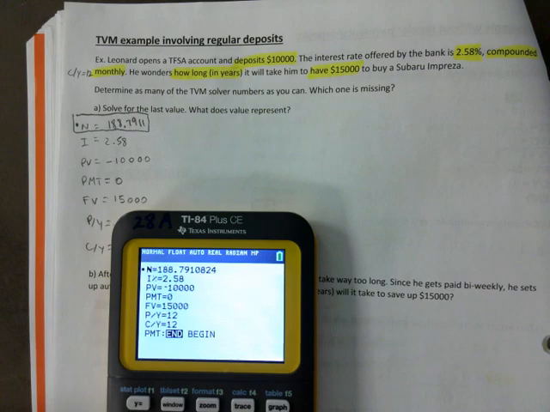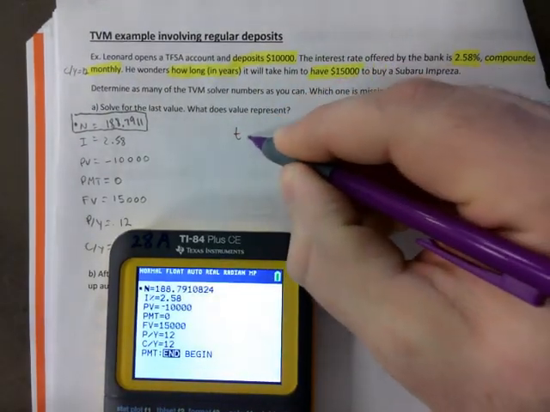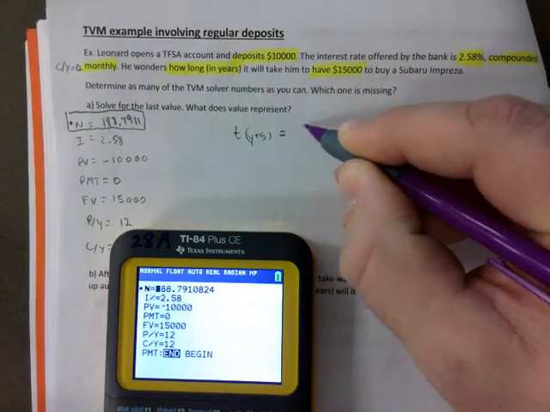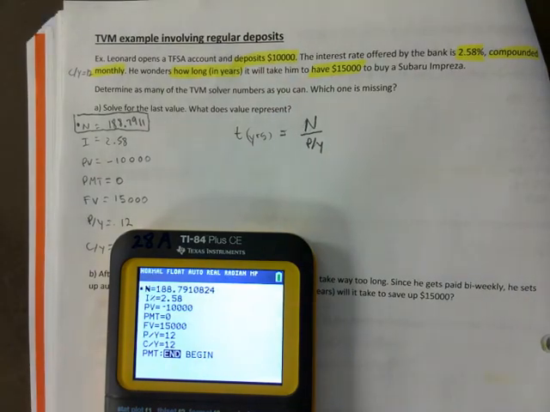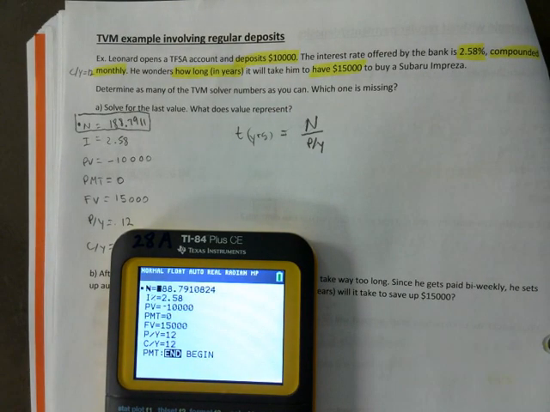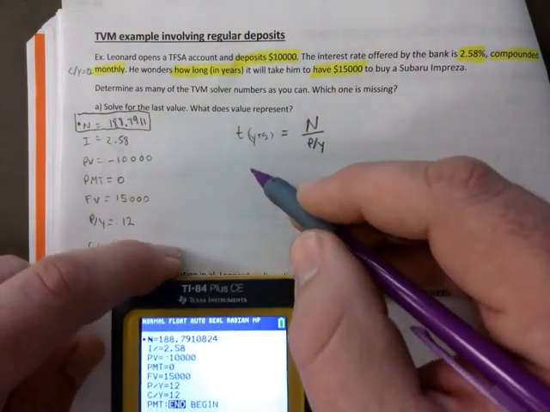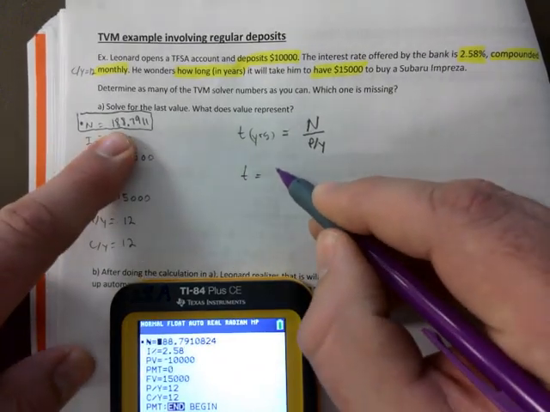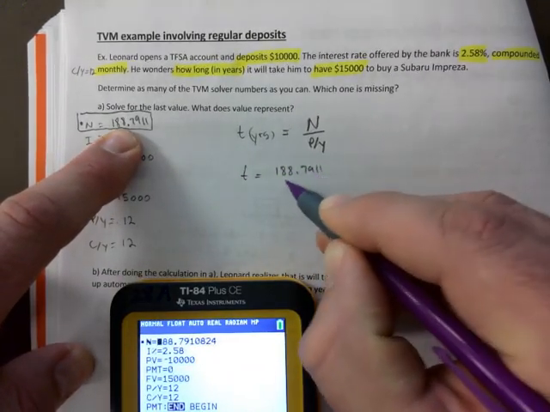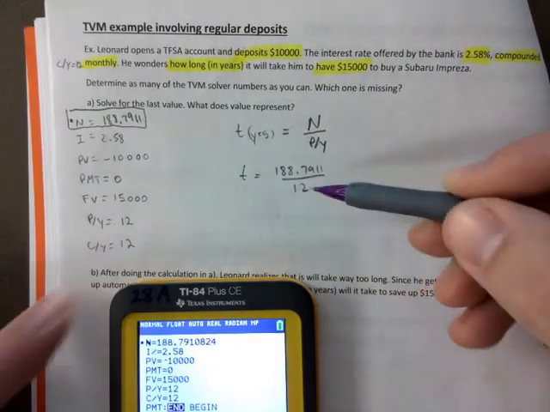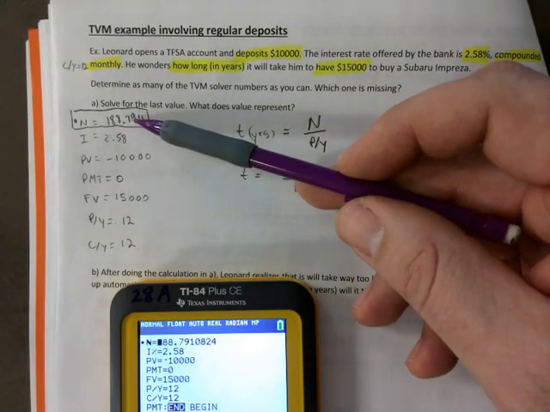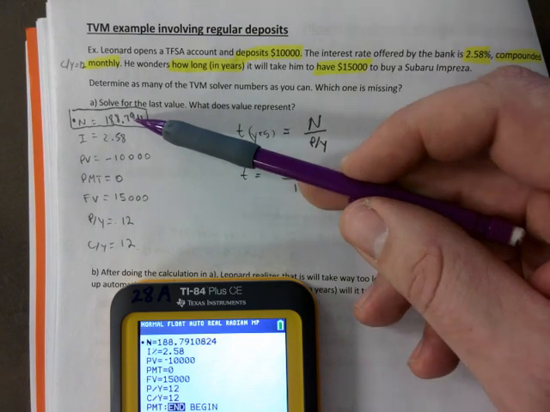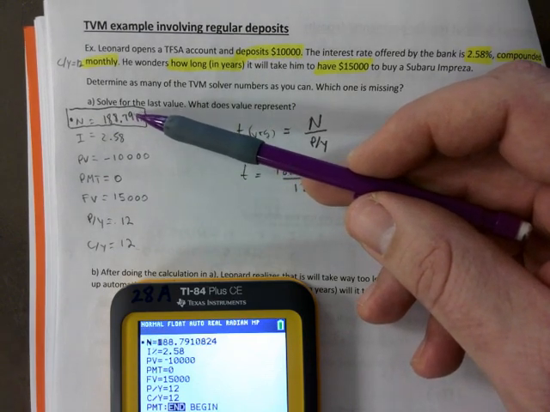But that's not time in years. Time in years, you'll have to go N divided by PY. Okay. That's the for sure safe way to do this and to convert anything in years. When you solve for N, you do this. So time would be 188.7911 divided by 12. Because it's saying for this thing to happen, if it's compounded monthly, there will have been almost 189 monthly periods gone by for that to happen.